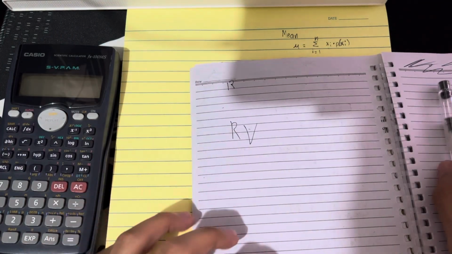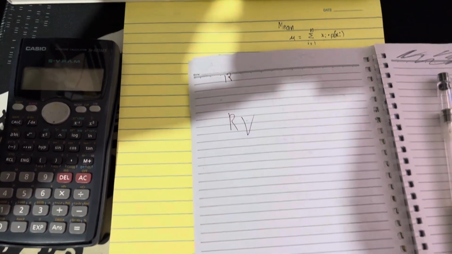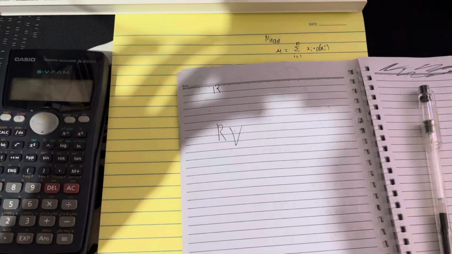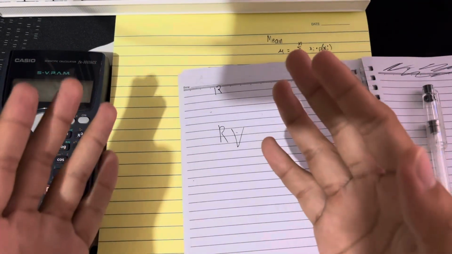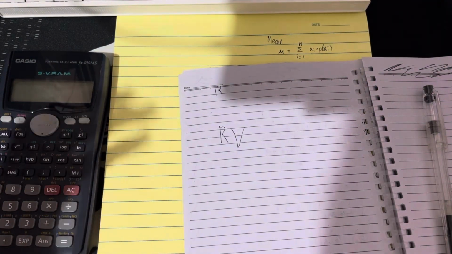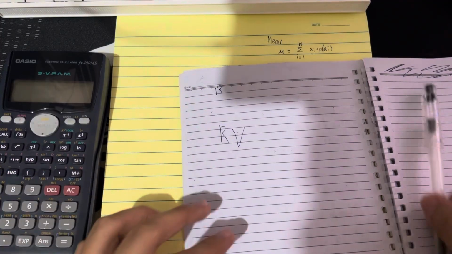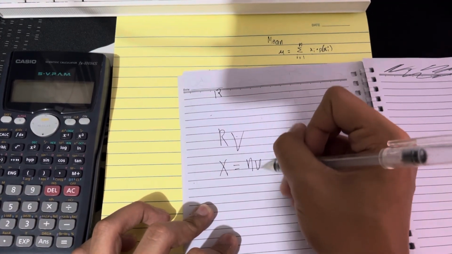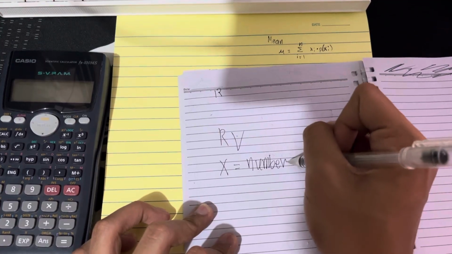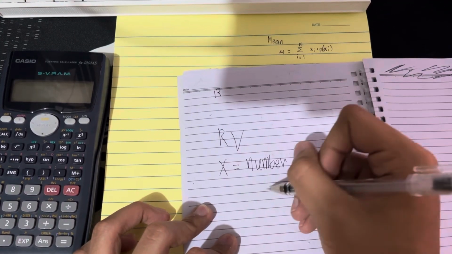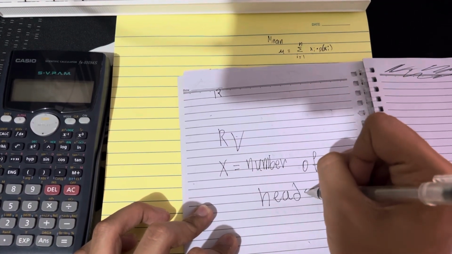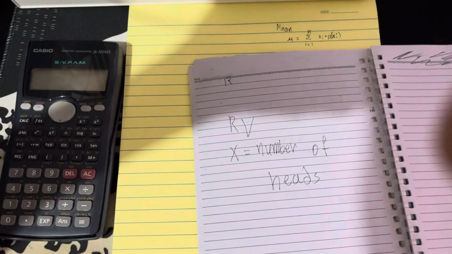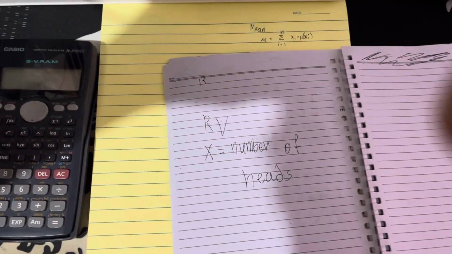So let's say I flip 2 coins. I can let X equal the number of heads. Okay, so I can let that be the number of heads.